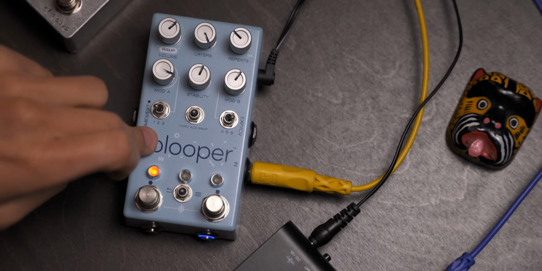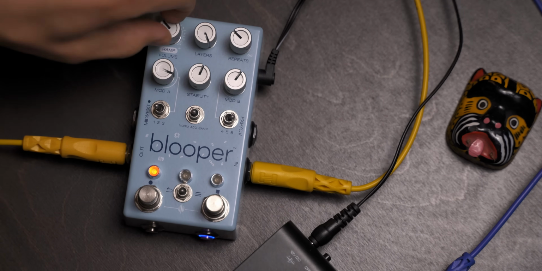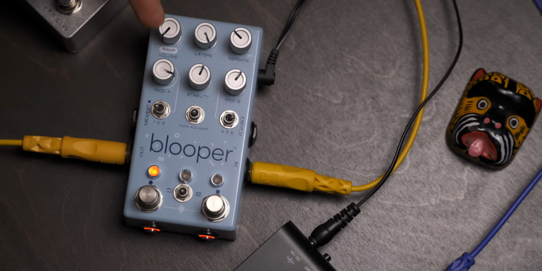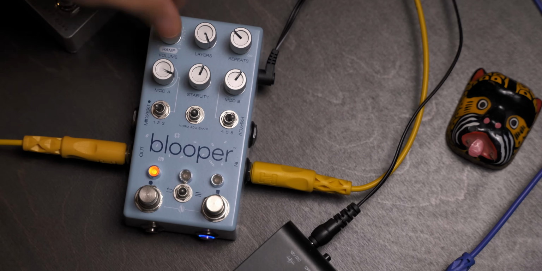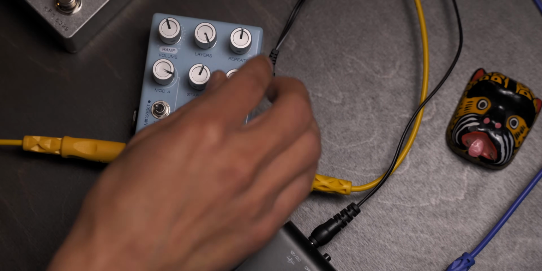And then this is kind of a pain, but I've gotten used to it. There's no dry/wet on the Blooper. There's a dry kill switch on the back with all the dip switches, but what you do have is just general volume for the effect. And that's going to be here under the volume button, or the ramp knob, the volume knob, sorry. But with that, you get repeats in your filter.